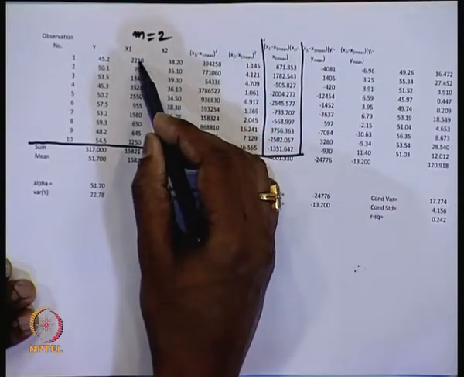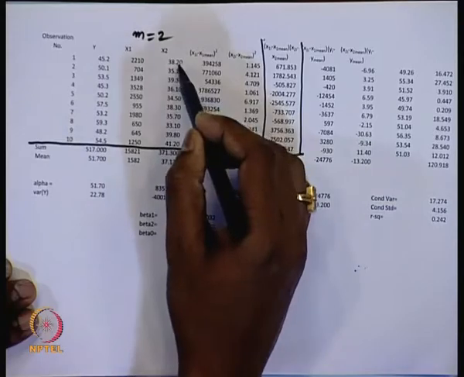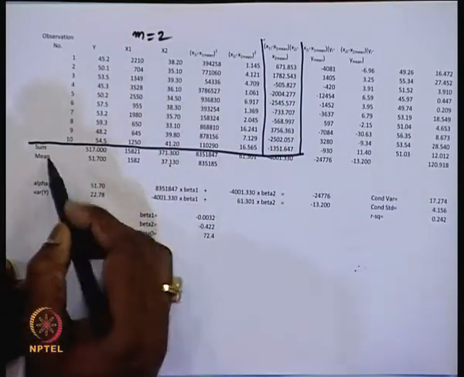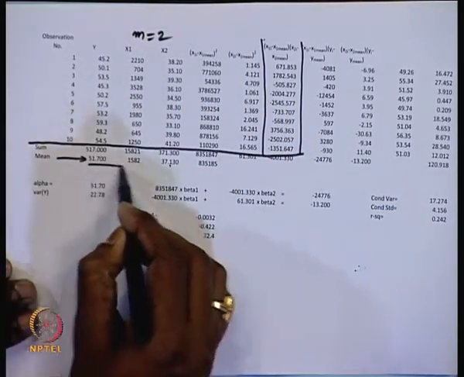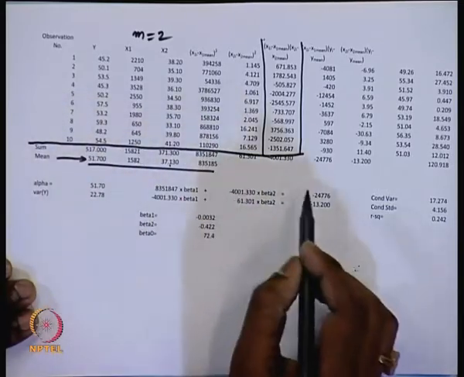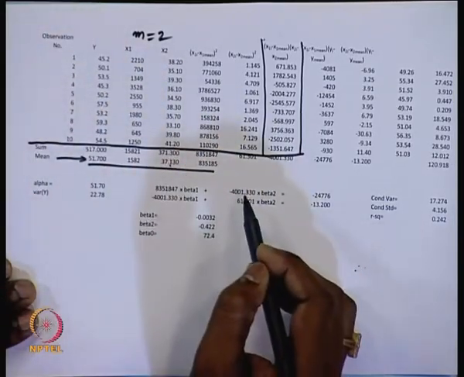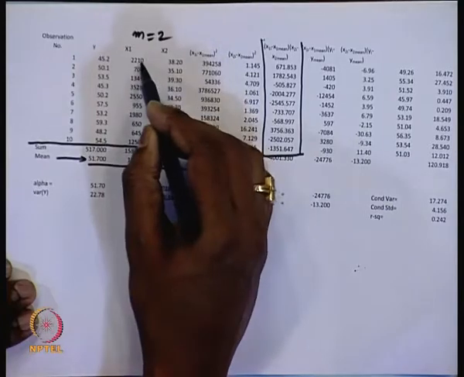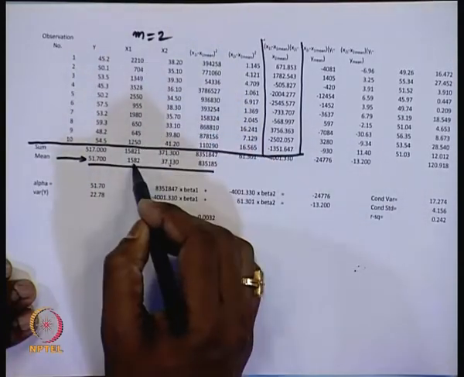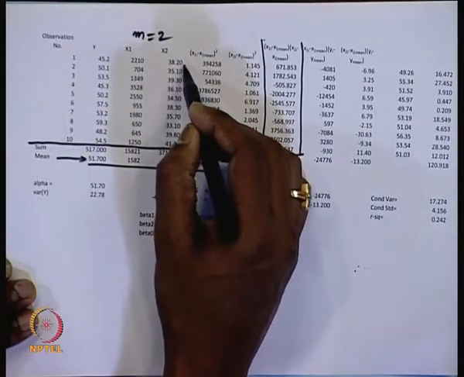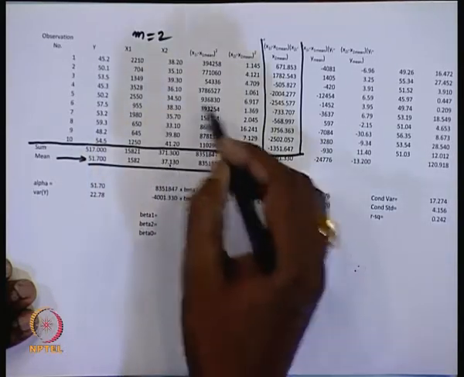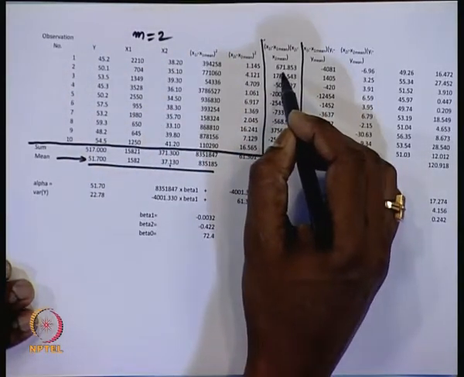So, this entry minus this multiplied by this entry minus this mean. This is your mean row that you can see here, and this is the summation, and there are 10 observations. So, this 2210 minus this value multiplied by this 38.2 minus this 37.13, this is the mean. If you multiply this, we will get this one.